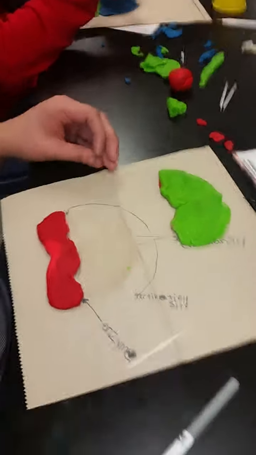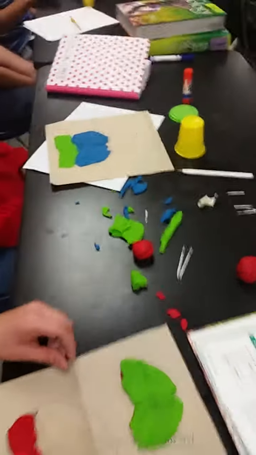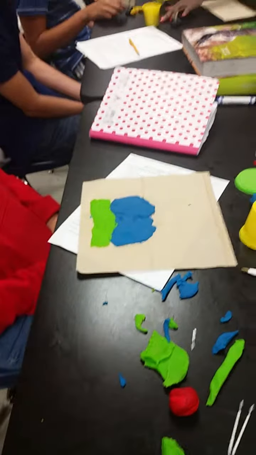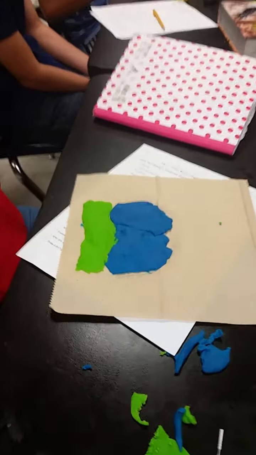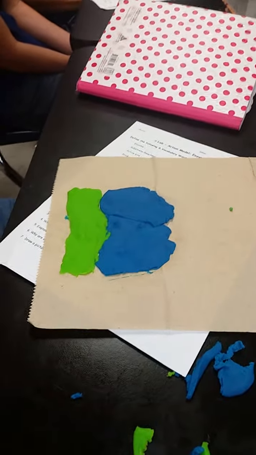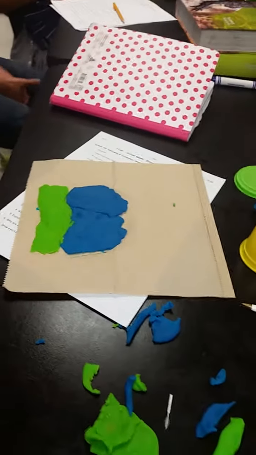All right. Good. So can you explain this to me as well? I see you're building a model over there. You're not ready yet? No, you got an enzyme substrate complex built, but you don't have your labels. I want you to go ahead and put your labels on there, and I want you to be able to tell me what you've done.